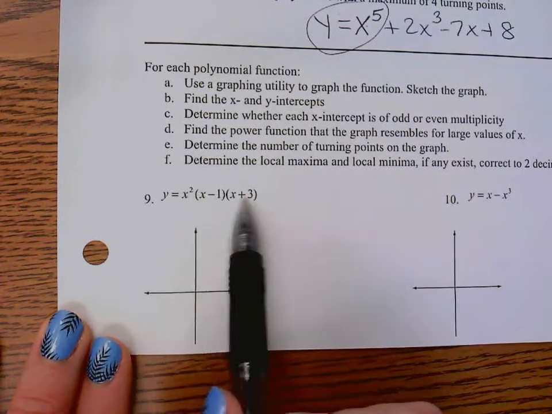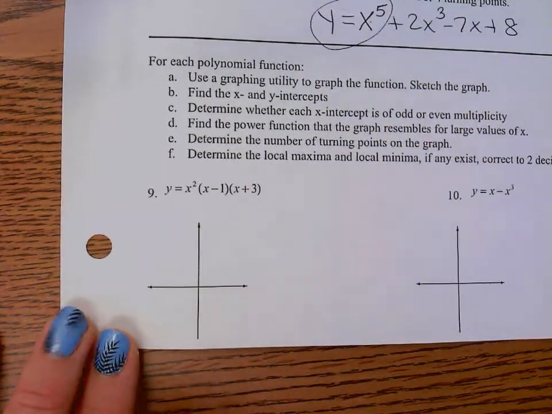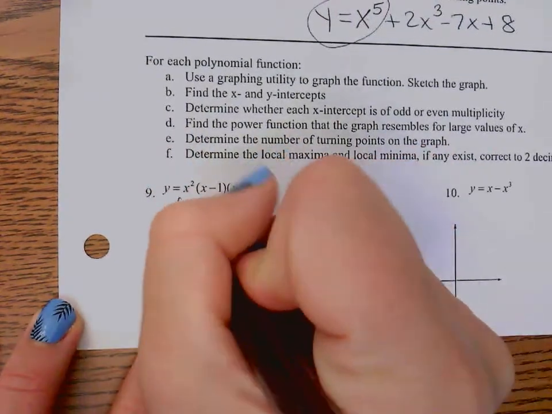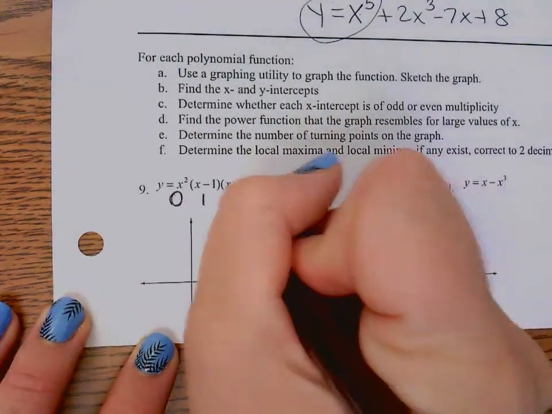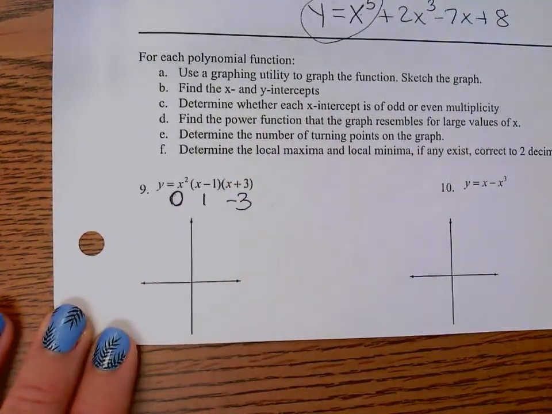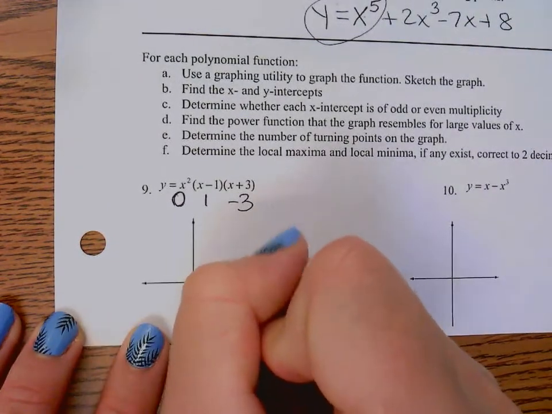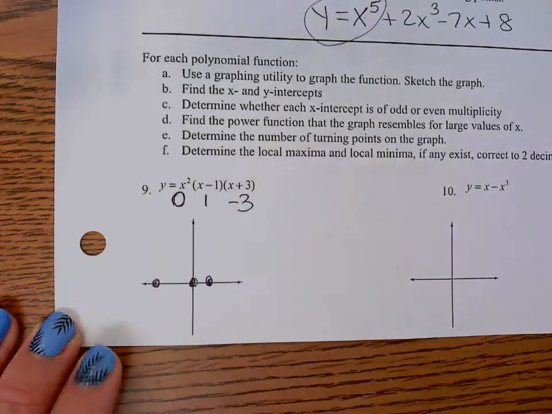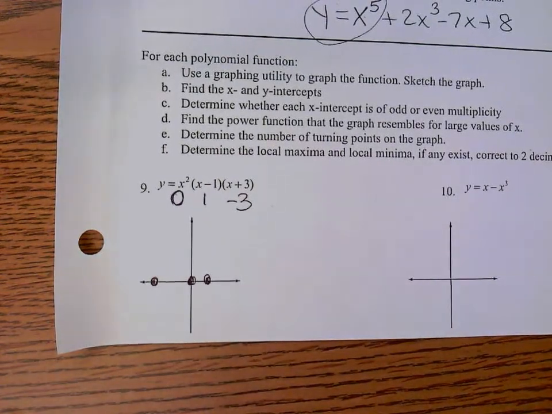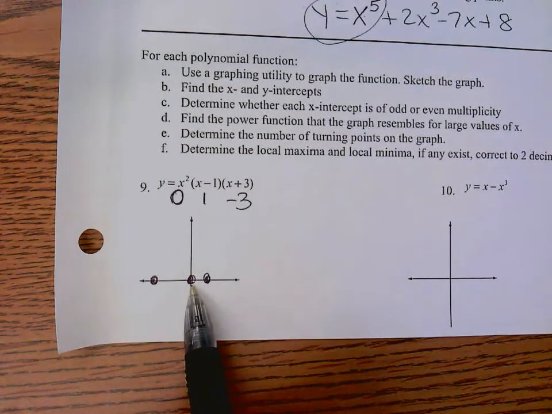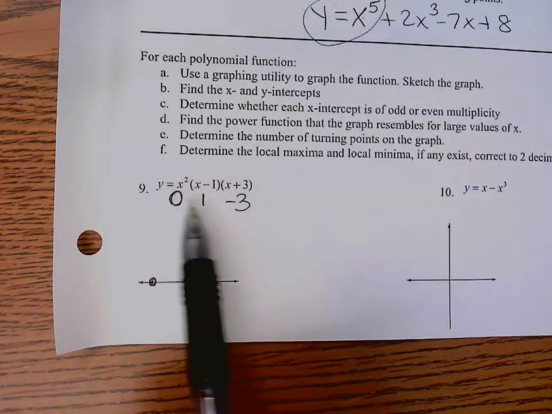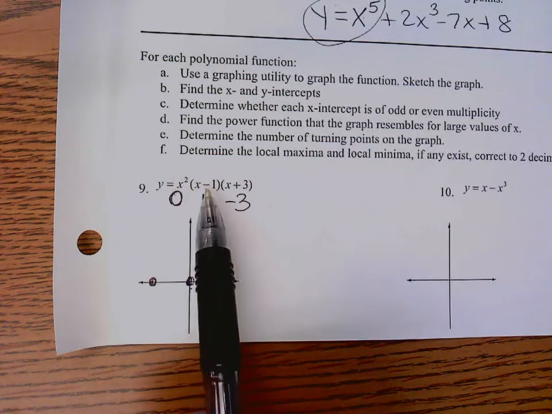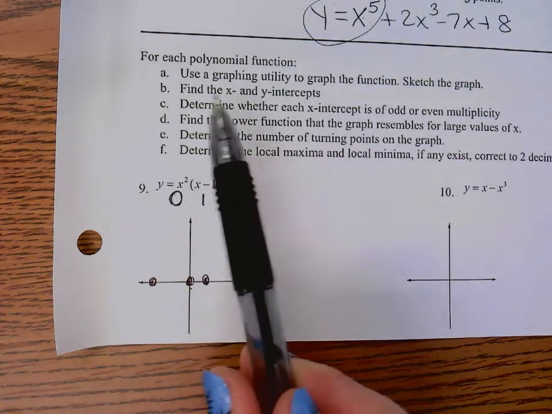So what are my x-intercepts on 9? Say it with me. 0. What else? 1. And -3. So it should be easy to identify the zeros if it's in factored form. Here's 0. Here's 1. Here's -3. I've plotted my x-intercepts. Guess what my y-intercept is? 0. Right? If it's a 0 for an x-intercept, it's also for a y-intercept. If I plug in 0 up here, I'm going to get 0, because I get 0 times -1 times 3. All right, that's my x and y intercepts.